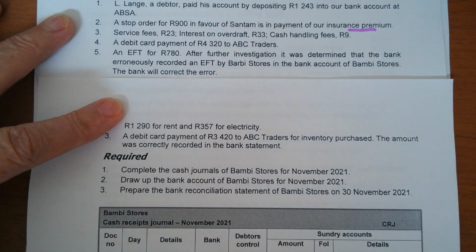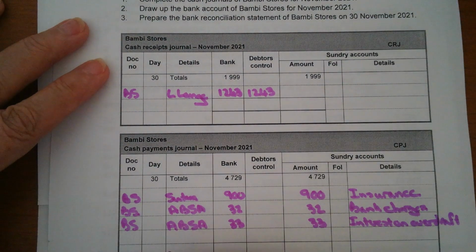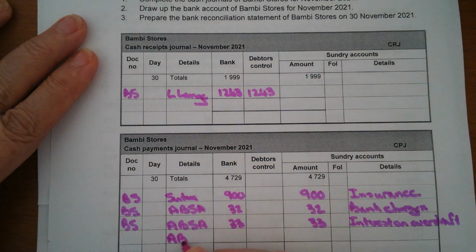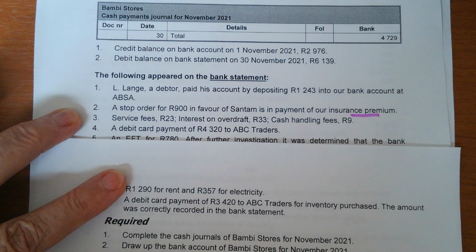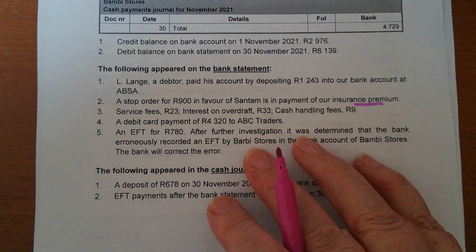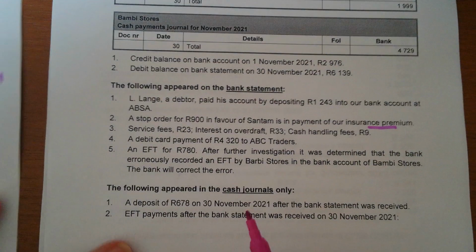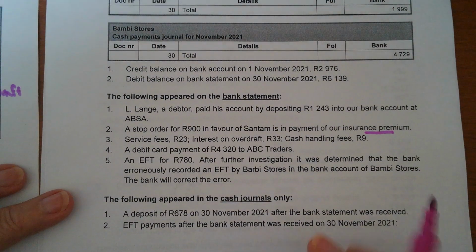So we will show in our cash payments journal that we pay to ABC, bank statement, and they say the amount that we paid was 4,320. Okay, now if we look at the following appeared in the journals only.